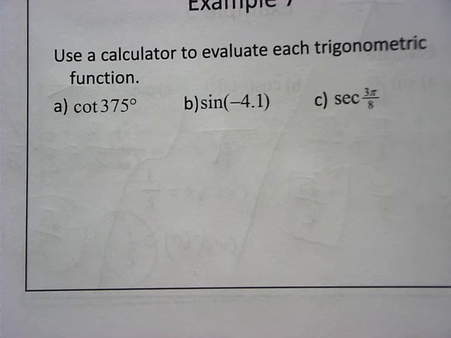Why are you using a calculator, Russ? Why are you still using a calculator? Did you try doing it without a calculator?